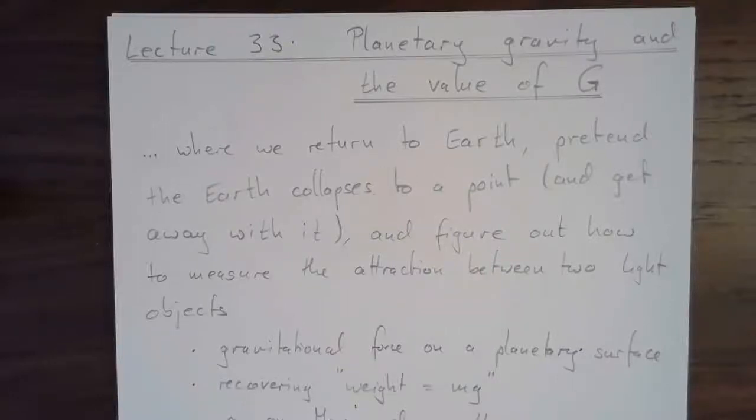In this lecture we're going to continue talking about gravity, specifically Newton's theory of gravity, and we're going to relate it back to the gravity on Earth that we've known all along, this mg, right? M times little g being the weight. How does that relate to the law of gravity that we learned about in the last lecture?